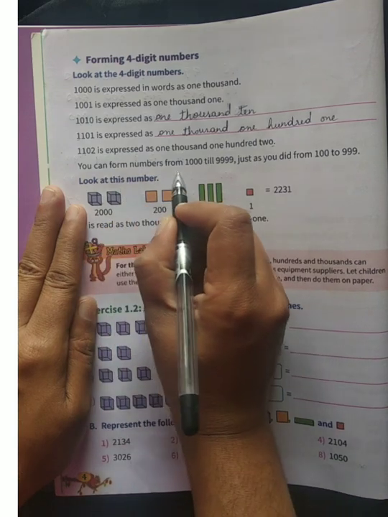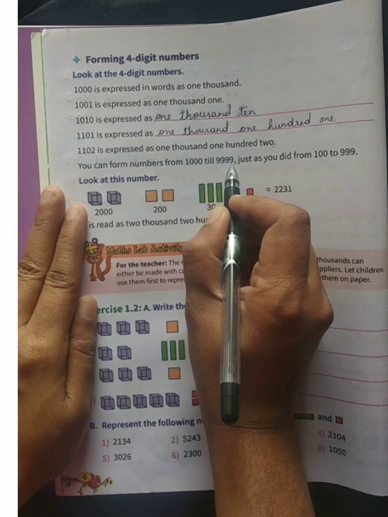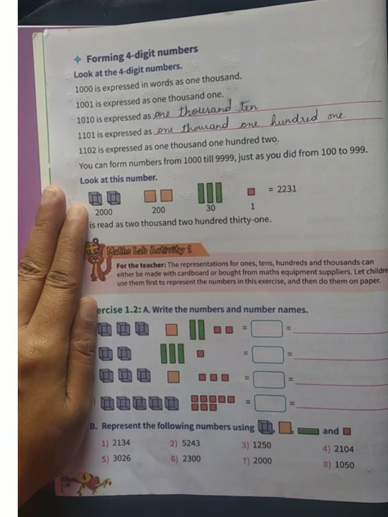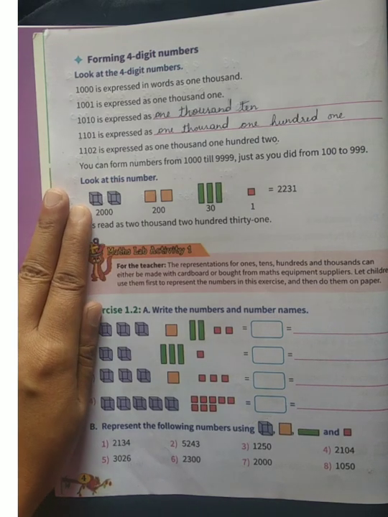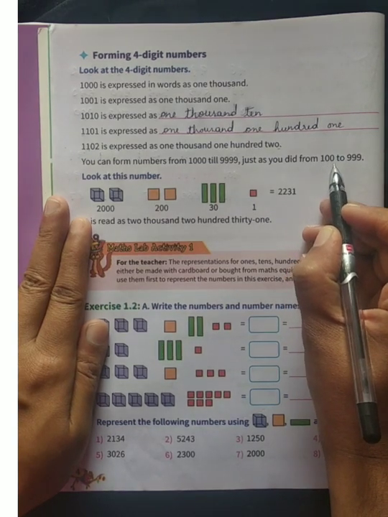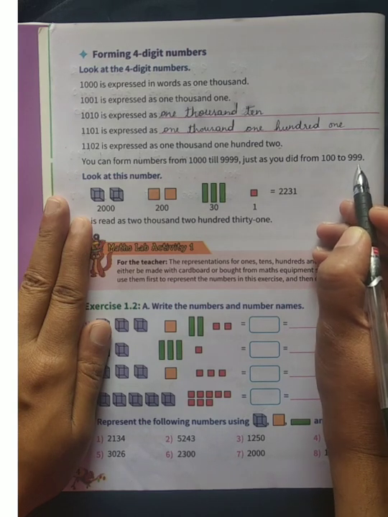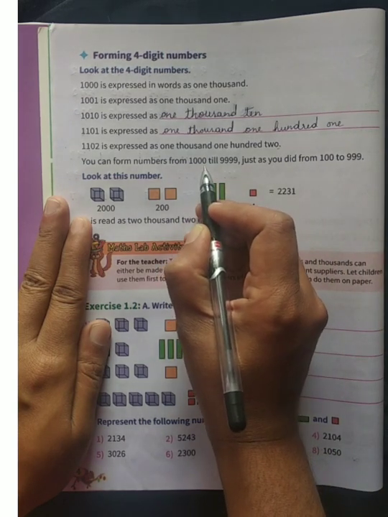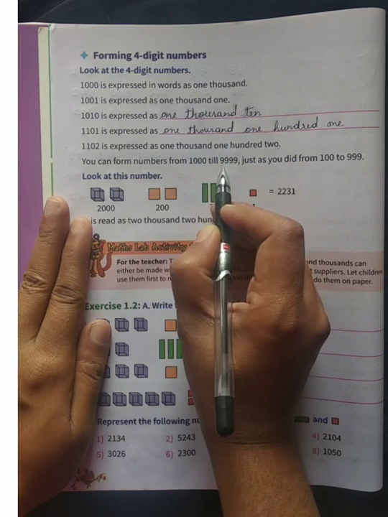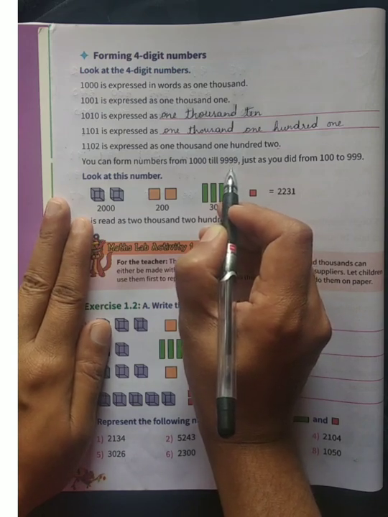You can also form numbers from 1,000 till 9,999 just as you did from 100 to 999. The smallest 3-digit number is 100 and the highest 3-digit number is 999. Similarly, 1000 is the smallest number in 4-digit numbers and 9999 is the largest number in 4 digits.